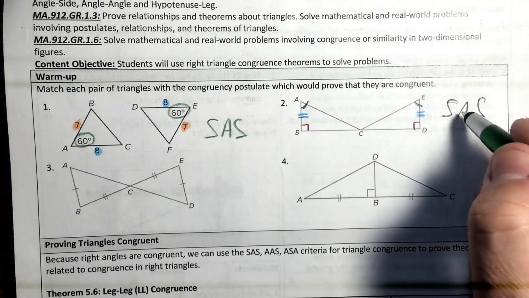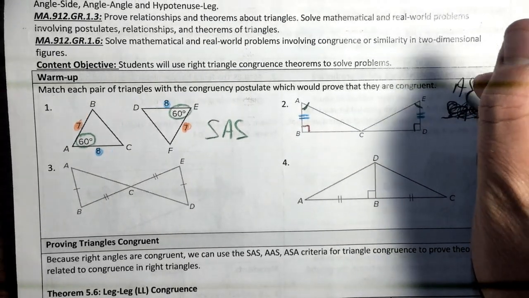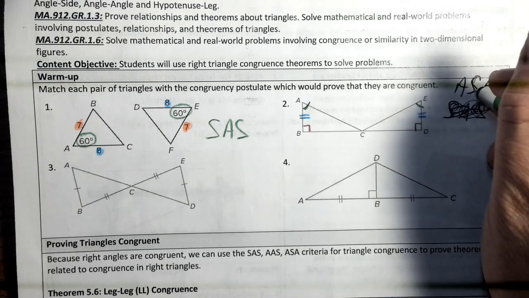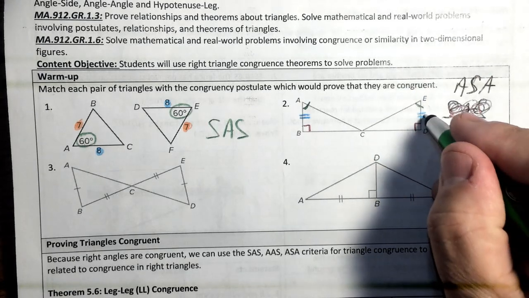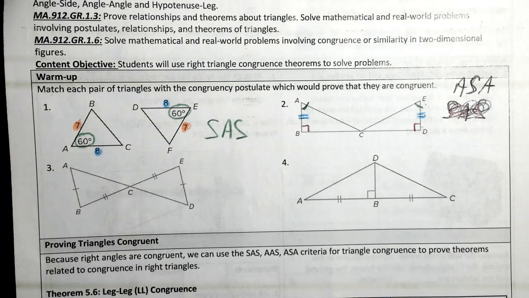I'm looking at it again. It's angle, side, angle. Notice the side, or the S, is between the two A's. The side is between the two angles. Sorry, it's been a long day, guys.